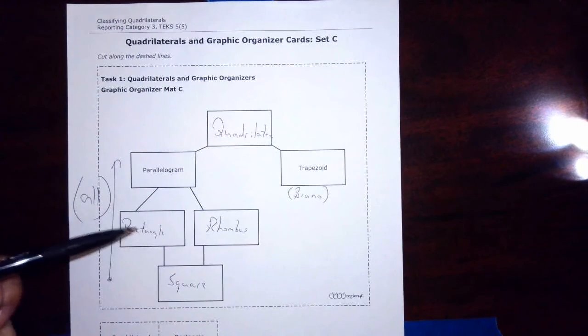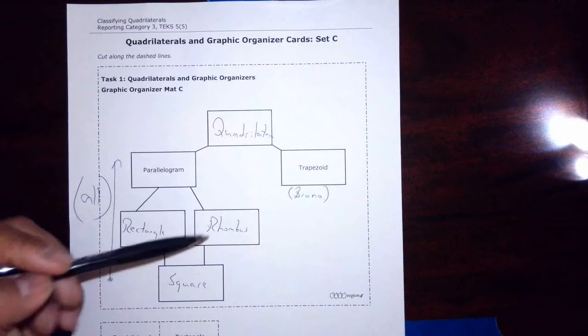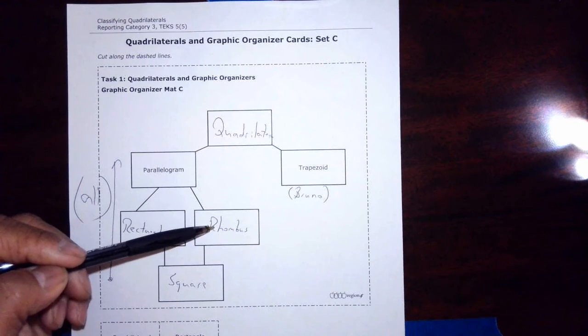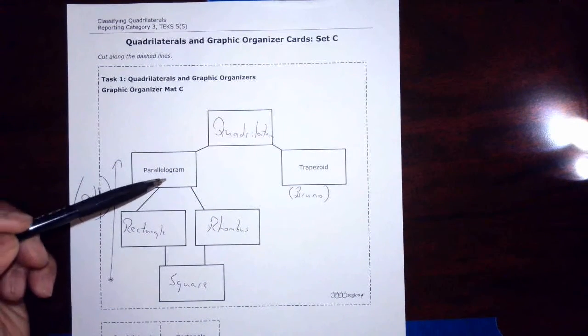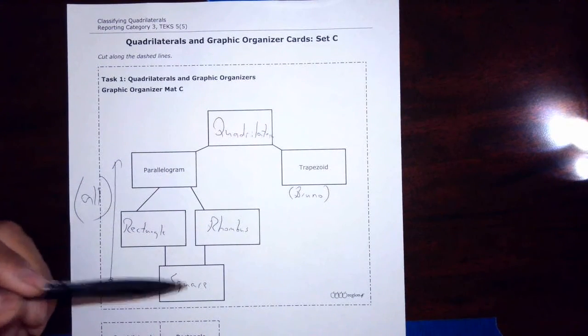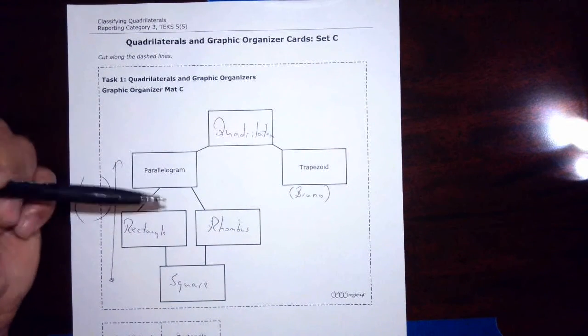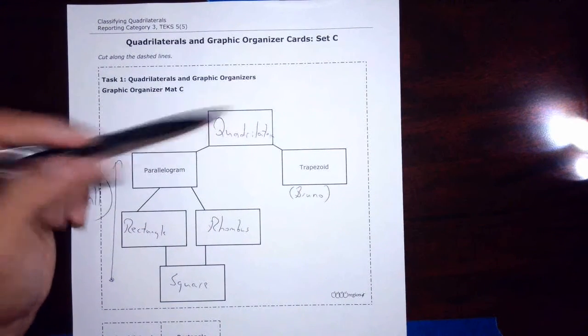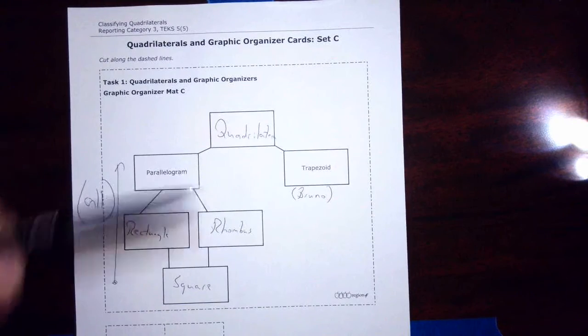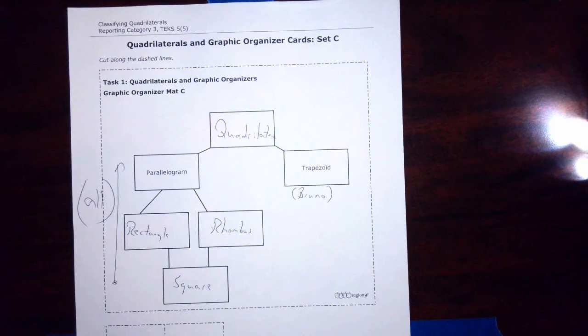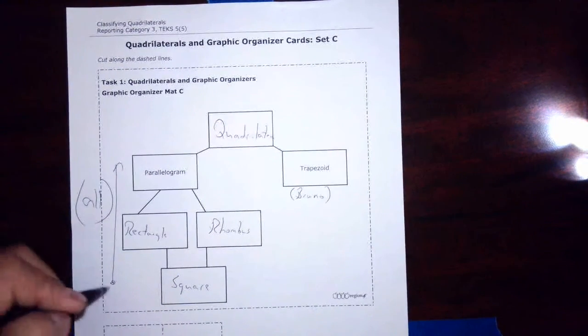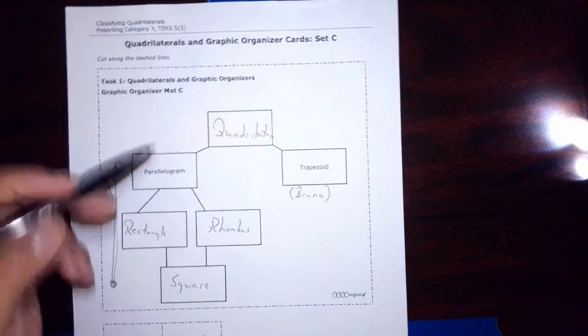All squares are rectangles, but not all rectangles are squares. All squares are rhombus, but not all rhombus are squares. All squares are parallelograms, but not all parallelograms are squares. All squares are quadrilaterals, okay? For sure, all of these are going to be quadrilaterals, okay? So all, think of it as going bottom up. Those are going to be your alls.